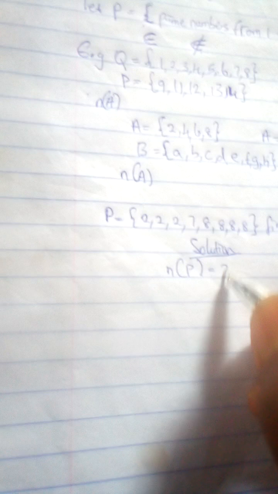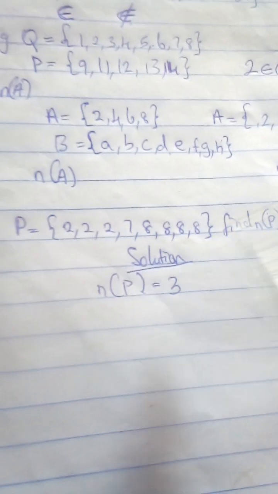Don't forget, whenever you're solving a math problem, always write your solution to show that whatever comes after the question is the solution to the question. So, solution. The number of elements in P is 3. Despite all these numbers here, it is 3.